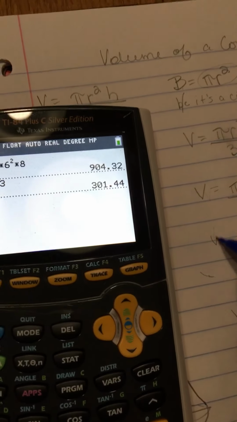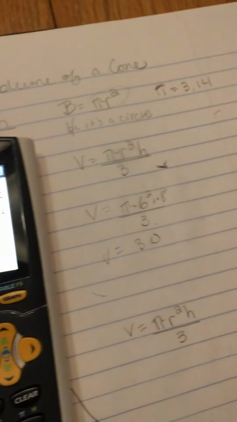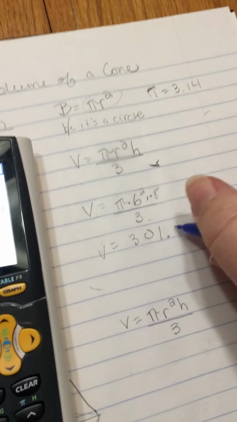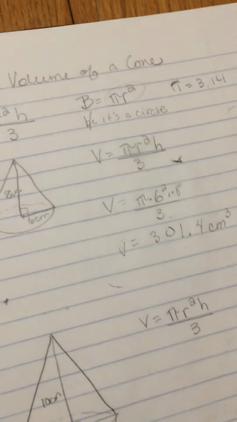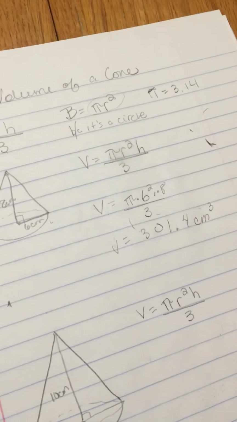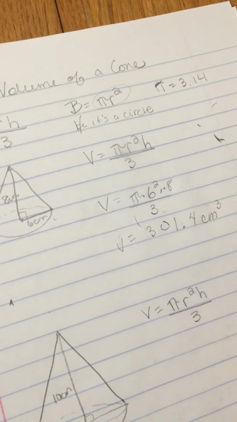And we get volume equals 301.4 centimeters cubed. And again, remember, it's centimeters cubed because we are multiplying 3 things together.